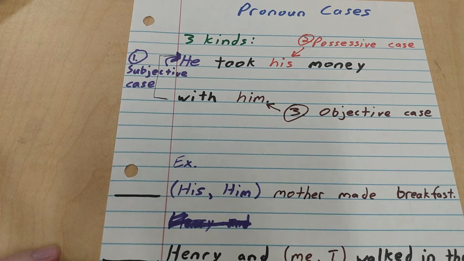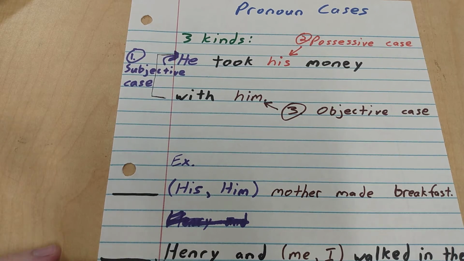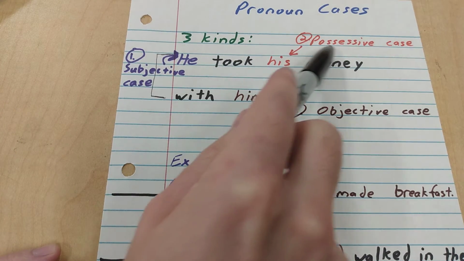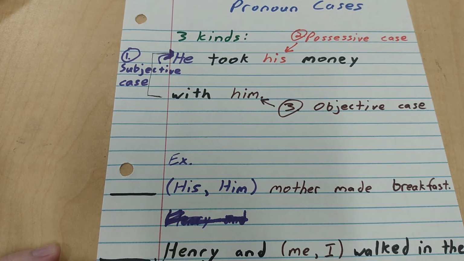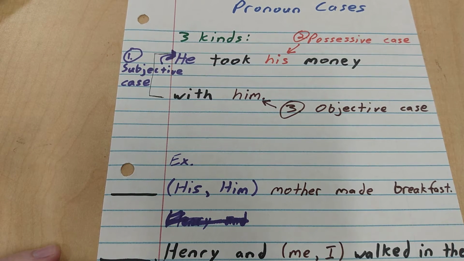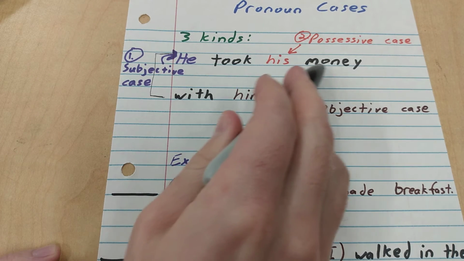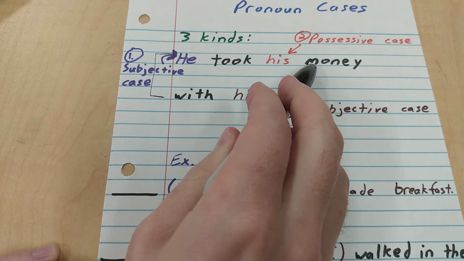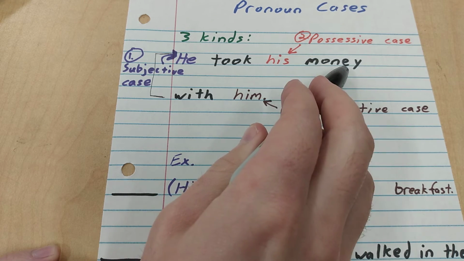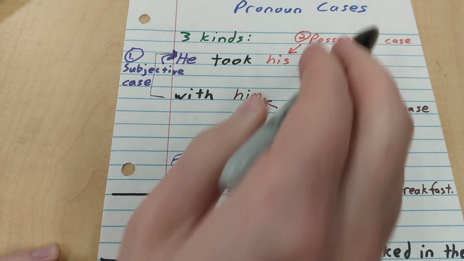The second kind of pronoun case is the possessive case. Some of you remember talking about things like possessive noun adjectives or possessive pronoun adjectives. Possessive means to own something or to possess something. So when it says his money, you look at the word money. Whose is it? Who possesses it?